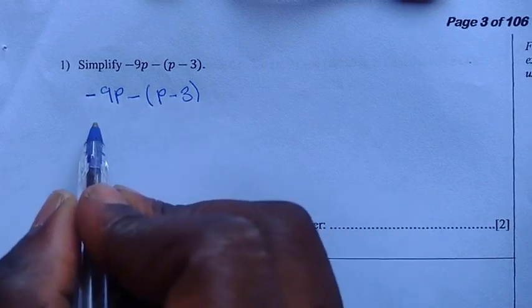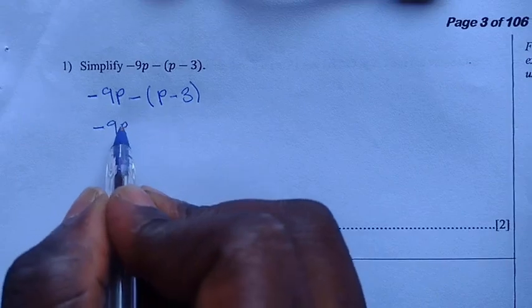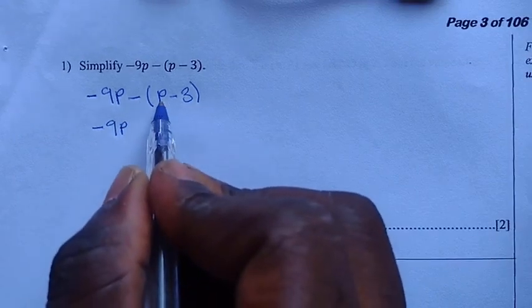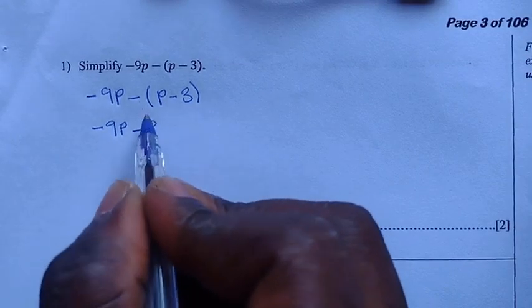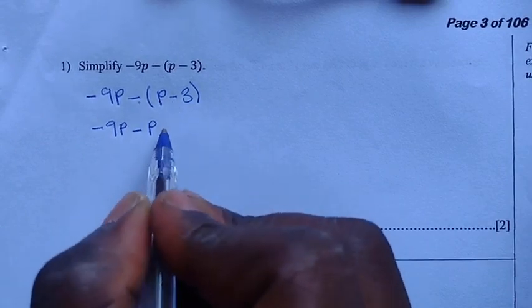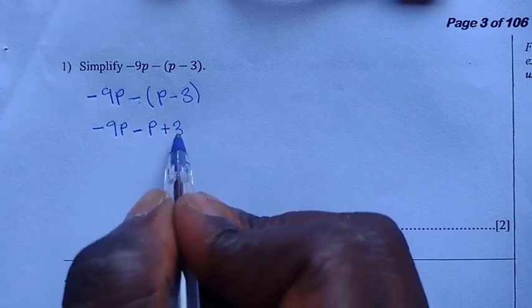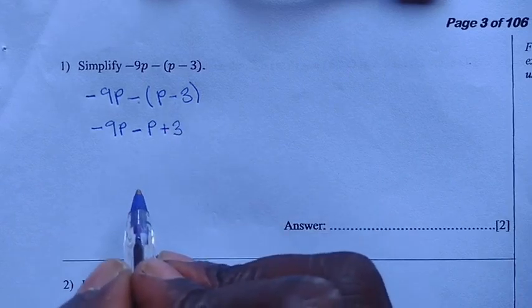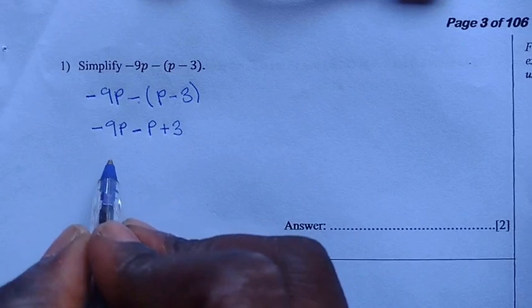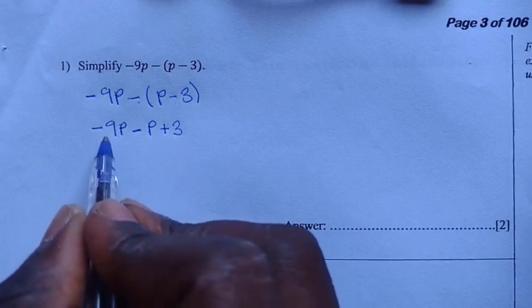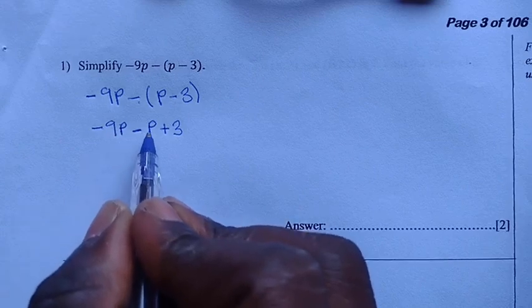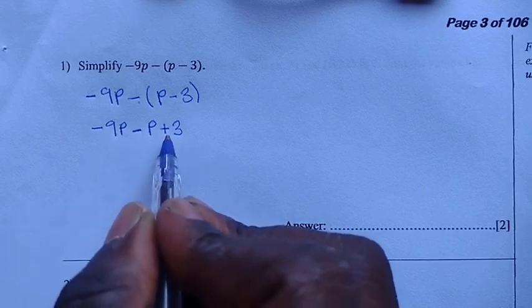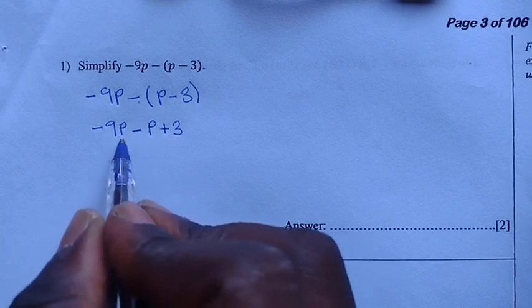So we are going to write negative 9p the way it is. Then negative times positive p, you get negative p. Again, negative times negative, you get positive 3. So we have opened the brackets. Then from this stage, we have negative 9p minus p. These are like terms. Then plus 3. So we need to simplify these like terms.